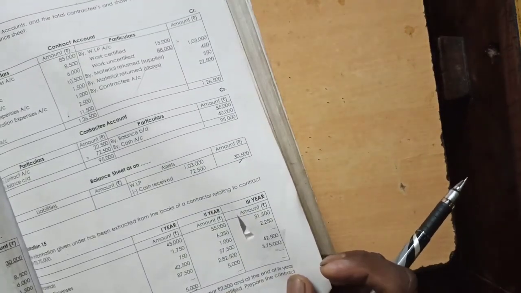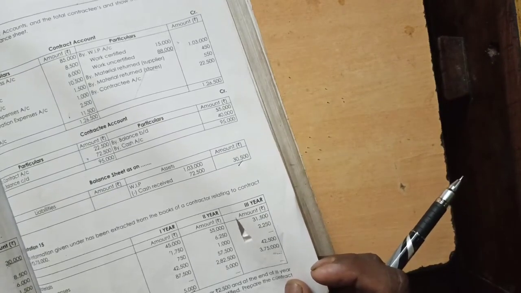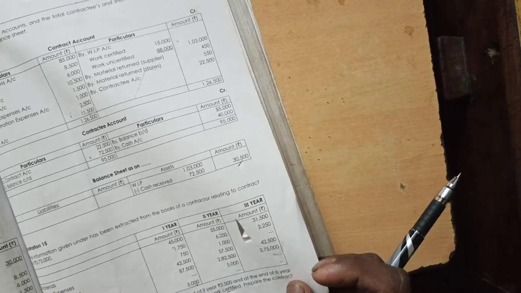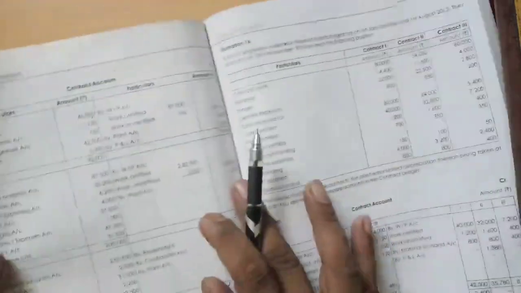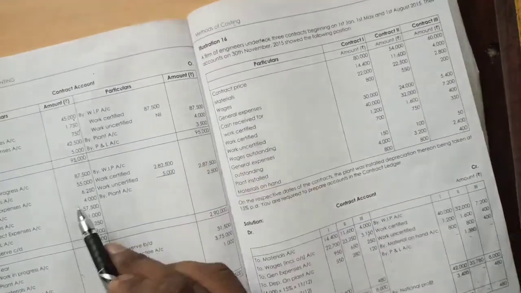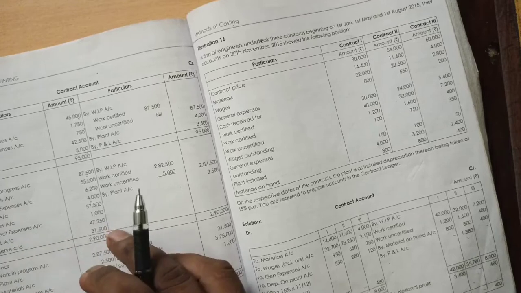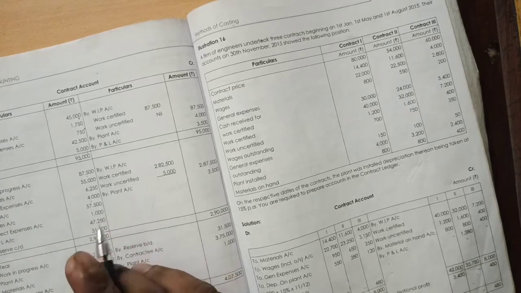It is customary to maintain 90% in cash of the amount of work certified. So the plant at the end of the second year remains 4,000 as outstanding.